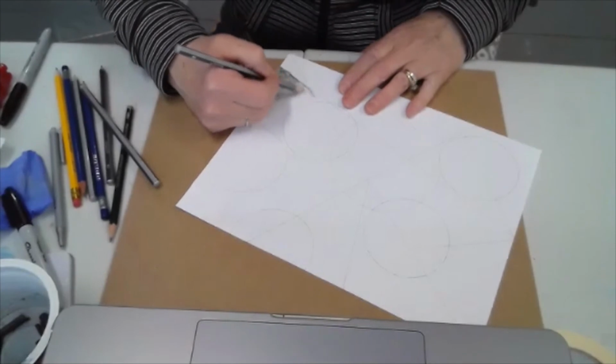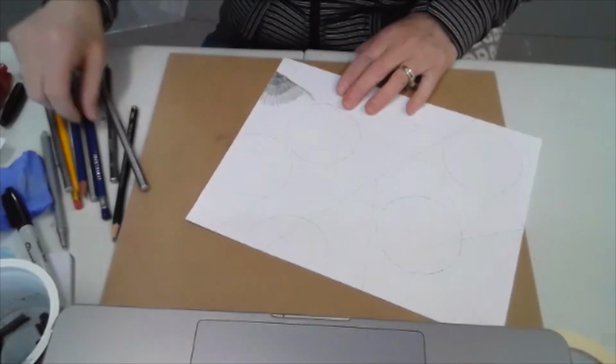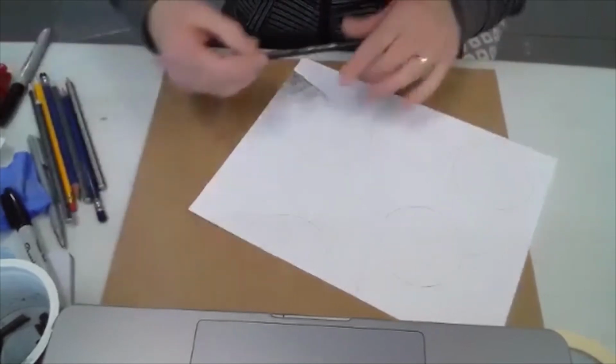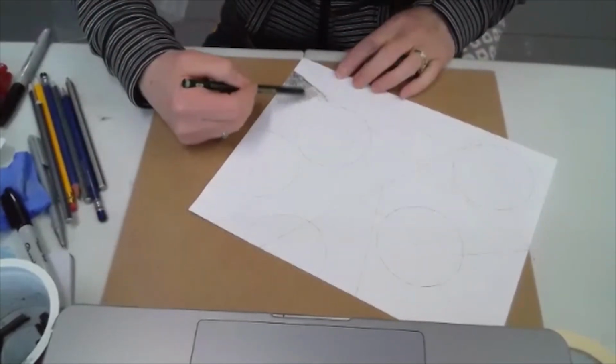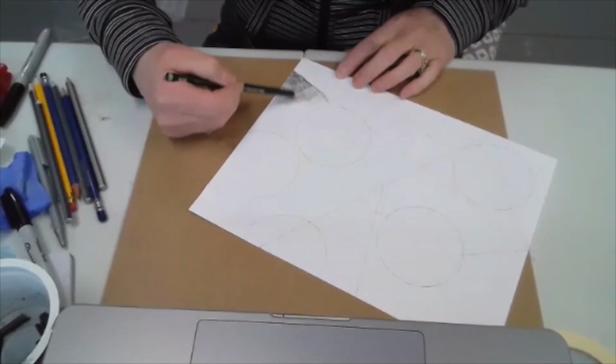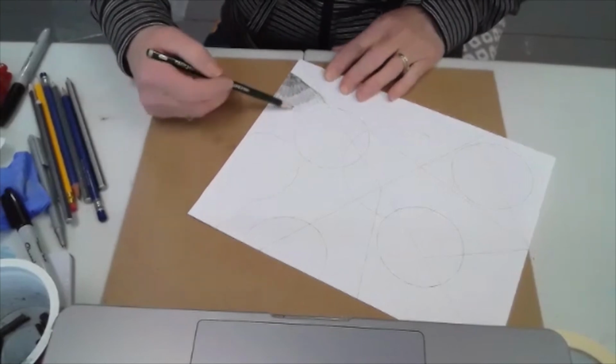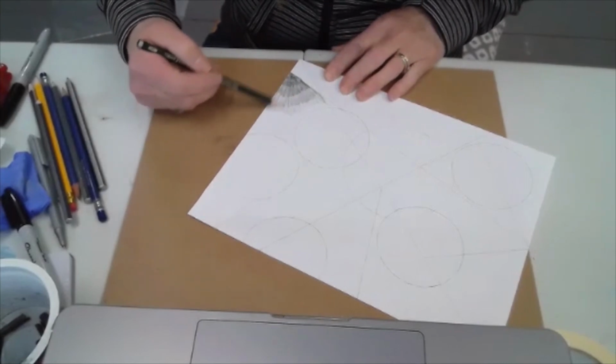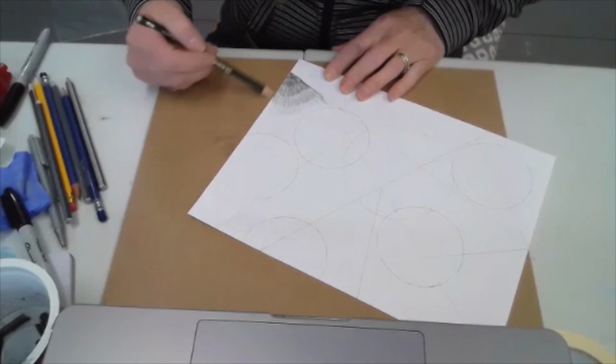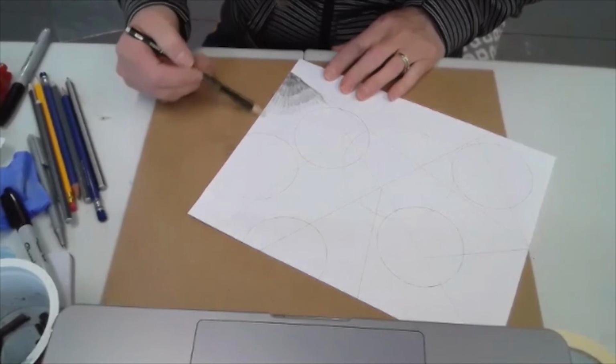So I'm going to keep going. I'm going to get a little bit lighter pencil. Let's use a 2B. And all you're doing with this exercise, this assignment, is practicing your values and how your pressure is. You want to have the full range.